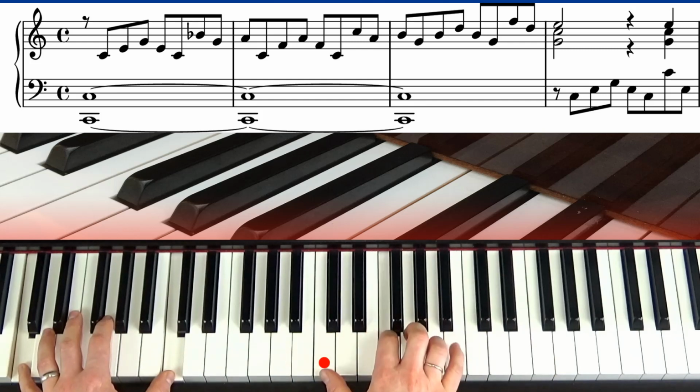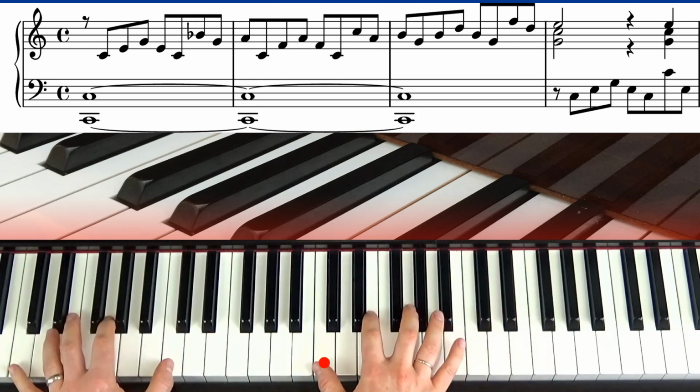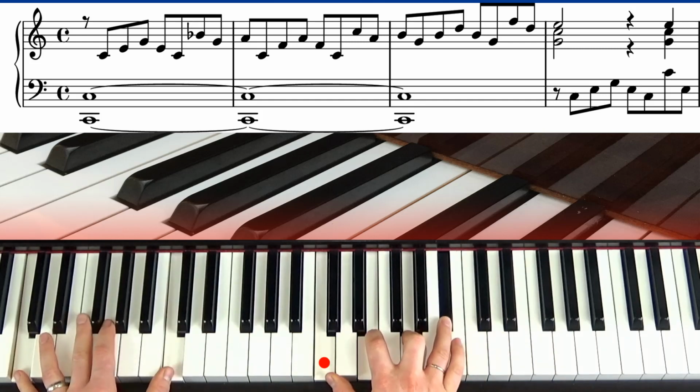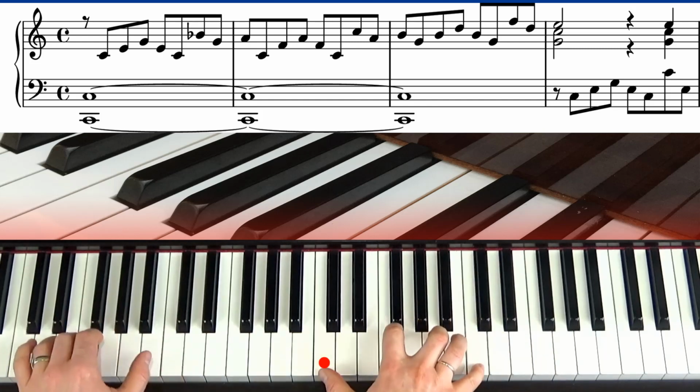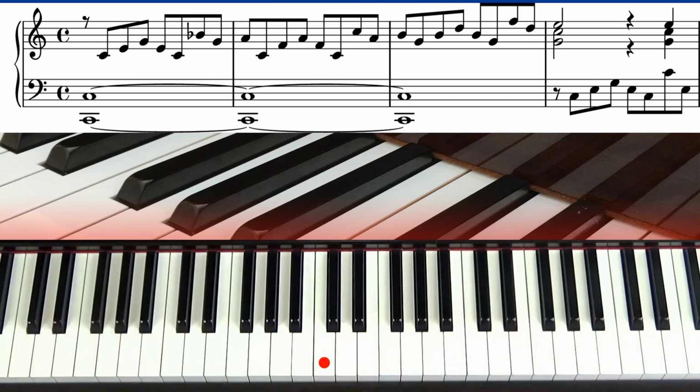F chord, G chord, seventh, resolve, and at the end there, look, he goes C, C7 goes to F, F goes to G, and G7 goes to C. So it's very, very great cadences, all nicely worked out.